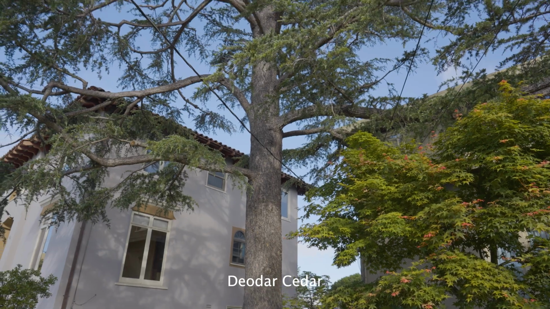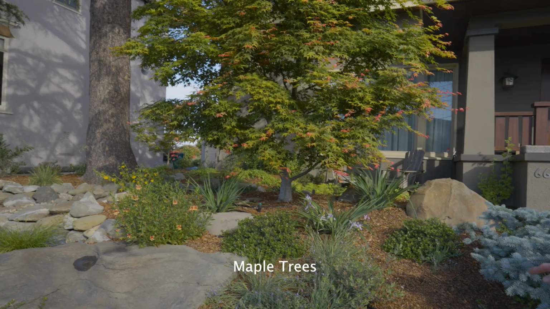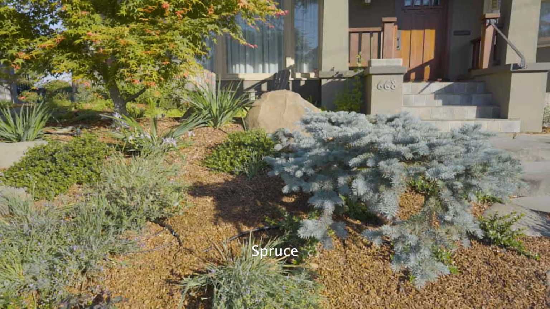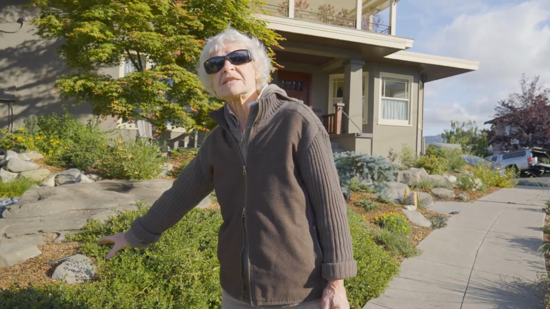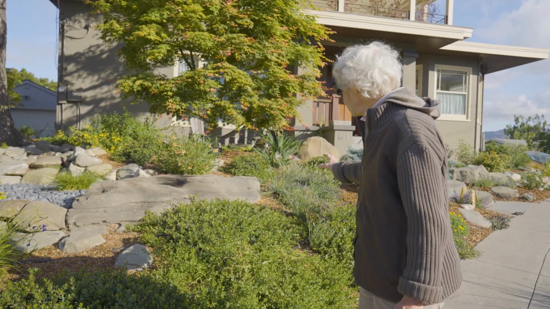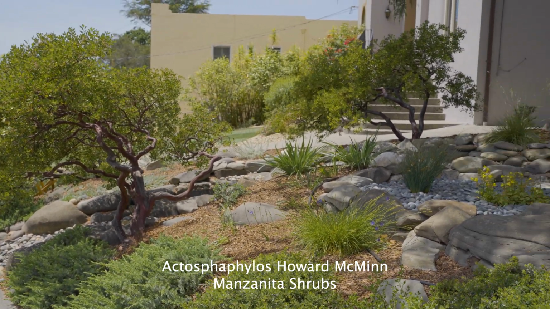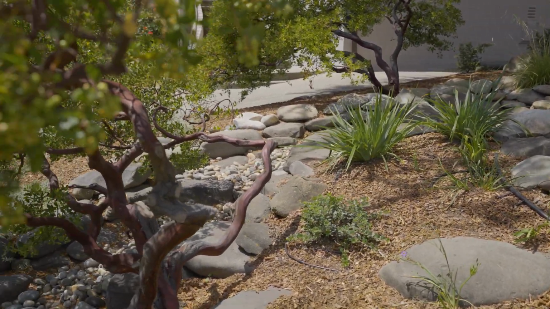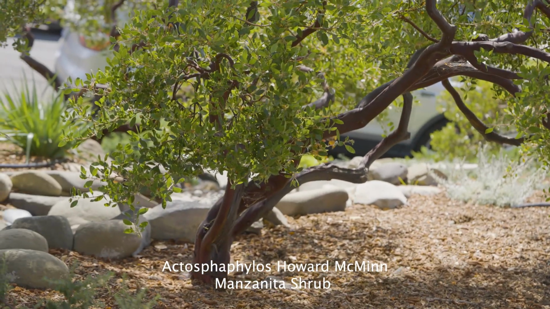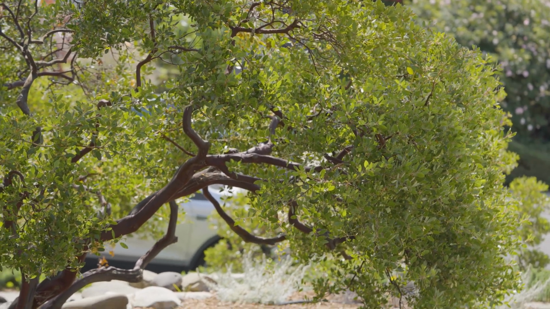Of course, we worked with the deodar cedar that's here in the garden, the 2 maple trees, the spruce, and there were a couple of Arctostaphylos. That's the manzanita, the ground cover. There were two here, and there were the manzanita shrubs, the Howard McMinns, along the dry creek bed. And they wanted to expose the bark in this Howard McMinn along the creek bed. These shrubs will be further pruned.